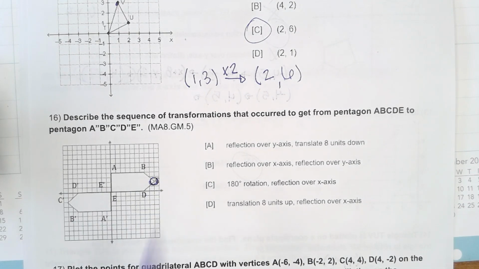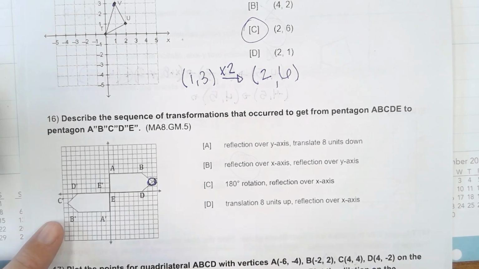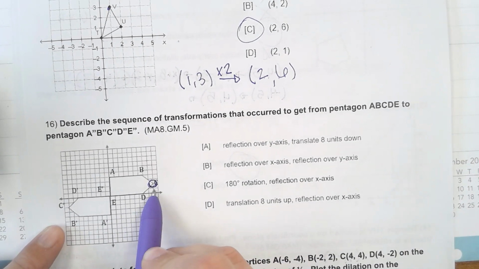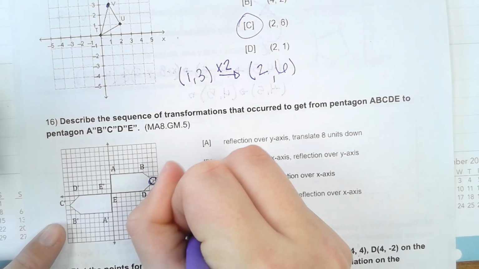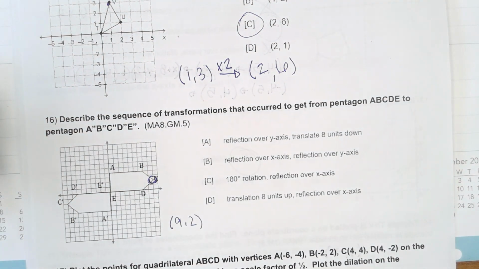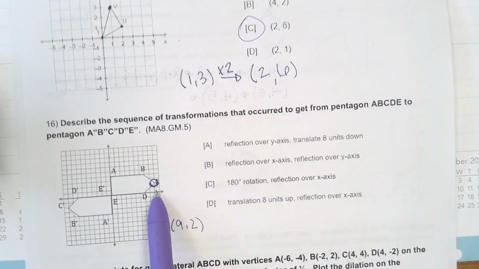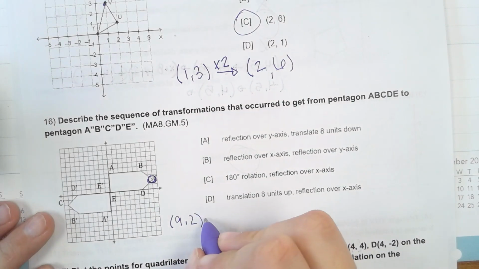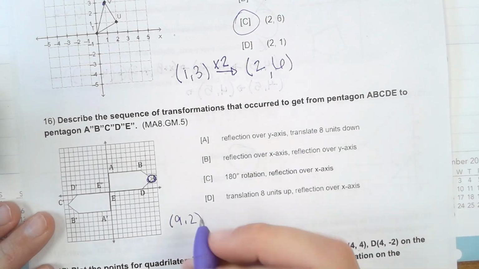So let's say I pick C. Okay, so C is at point 9, 2. And then I am going to figure out which one of these gets from C to C prime, C double prime. All right, so first one, reflection over the y-axis.